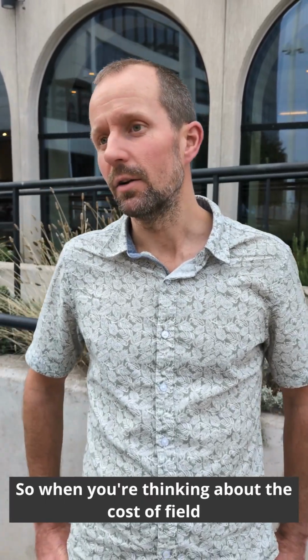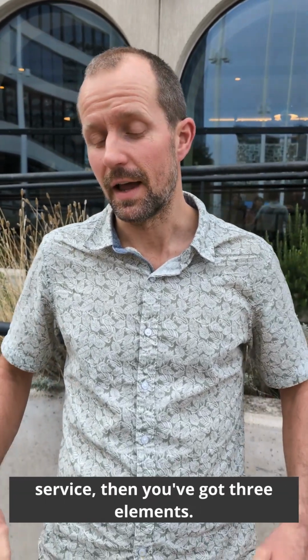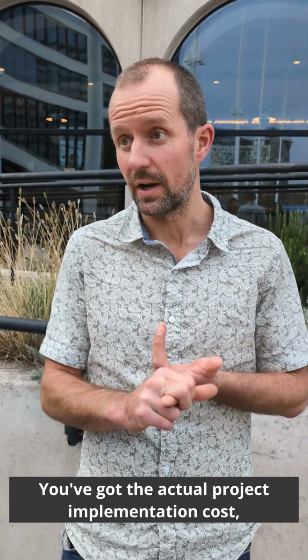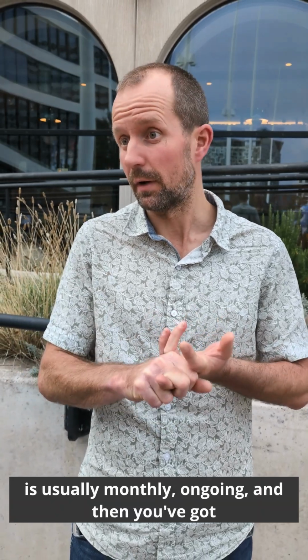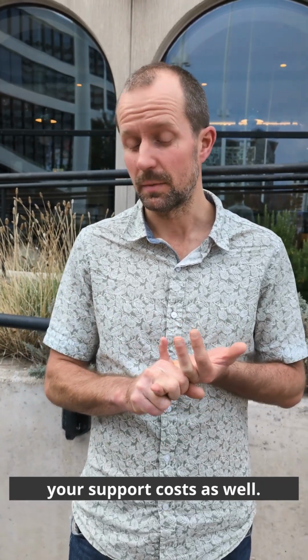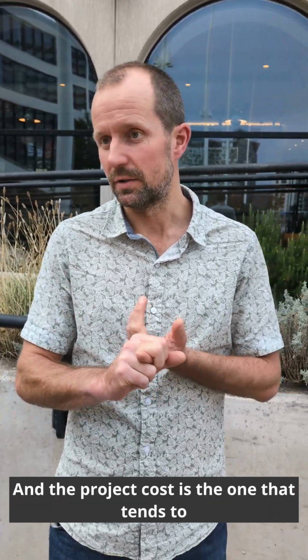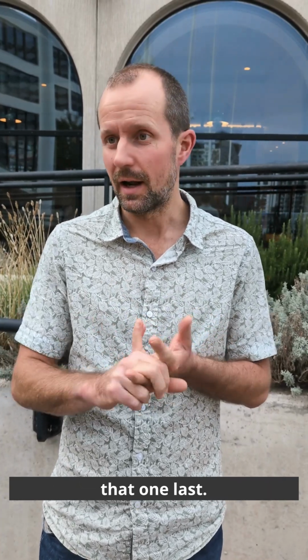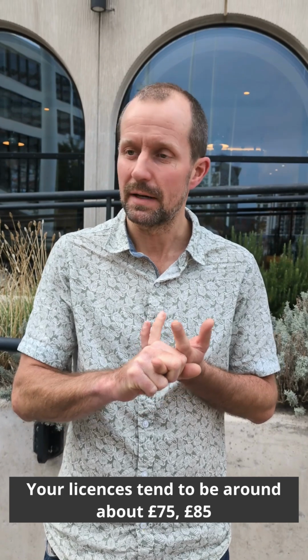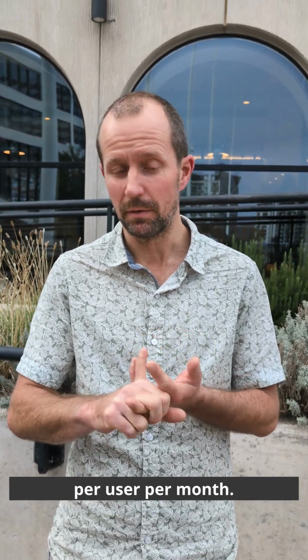So when you're thinking about the cost of field service, you've got three elements. You've got the actual project implementation cost, you've got the licensing cost, which is usually monthly and ongoing, and then you've got your support costs as well. The project cost is the one that tends to vary quite a bit, so I'll come back to that one last.